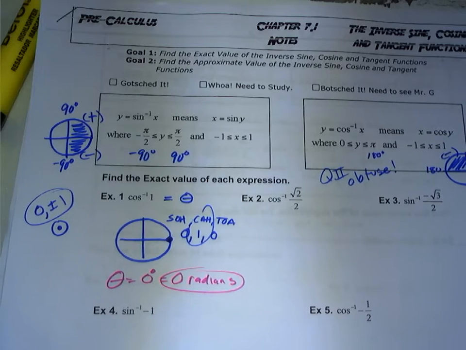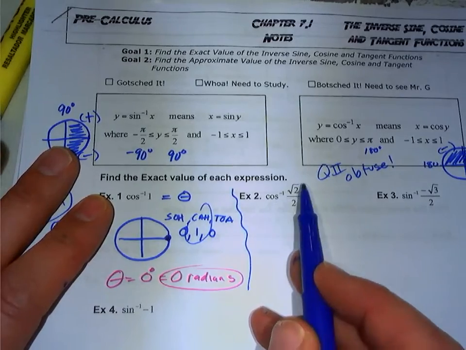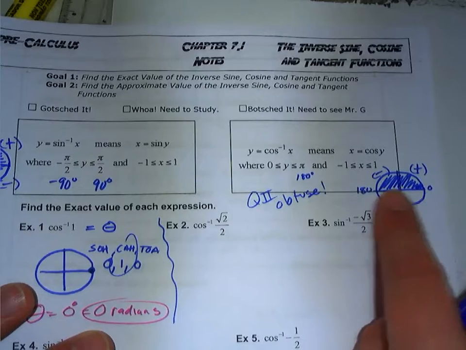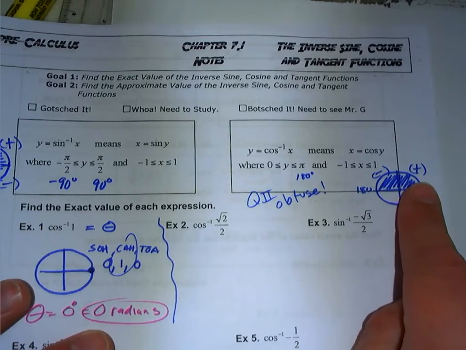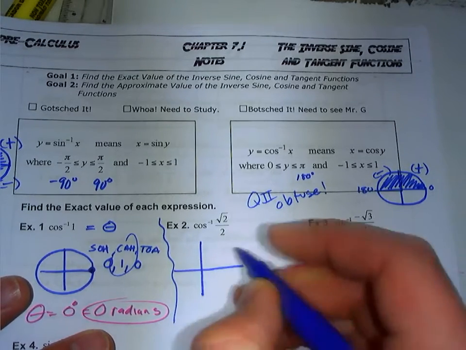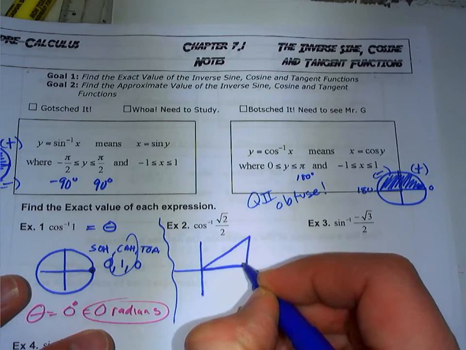Okay? So let's put this in action again. I've got example 2. I've got inverse cosine of root 2 over 2. So again, inverse cosine works in quadrant 1 or 2. If it's a positive root 2 over 2, I'm going to draw this triangle in quadrant number 1. So here's quadrant number 1. Initial side, terminal side, drop it down, make a 90.